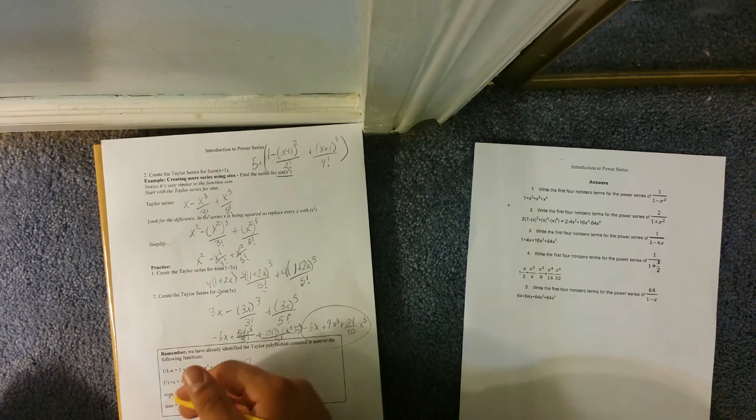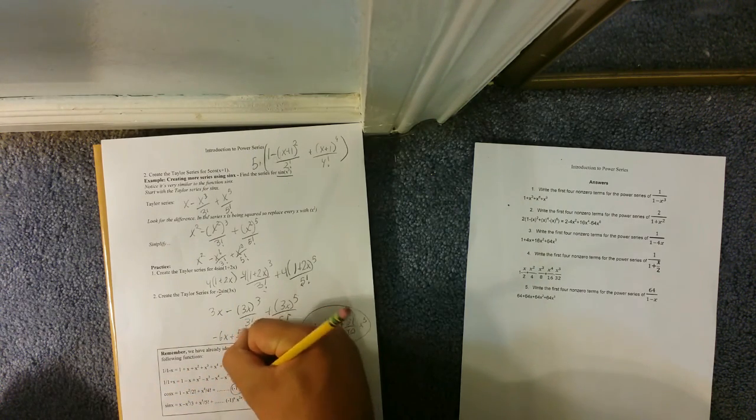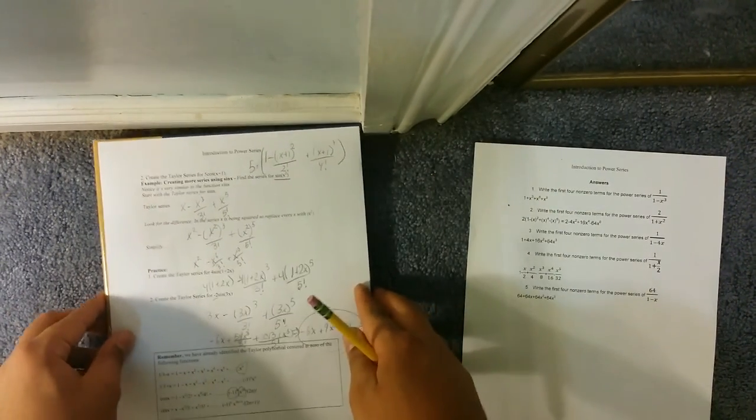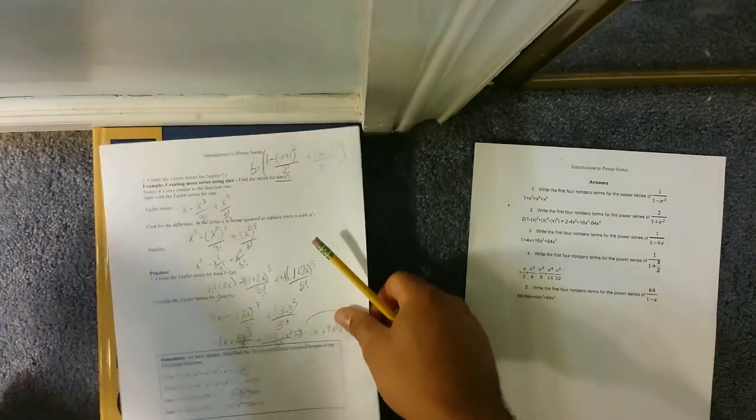Cosine, again, it alternates between negative and positive, so we have the negative 1 to the n, and since every one of the x's is to an even power, including this one, this is just x to the 0. 1 is simply x to the 0. So basically it's x to the 2n, and of course over 2n factorial, because it's always even. This is over 0 factorial, which of course is simply 1. And sine is in reverse, but with odd powers, so it's the negative 1 to the n because it's alternating, and then it's x to the 2n plus 1, so it's always odd, where the first one is x to the 1, over 2n plus 1 factorial.